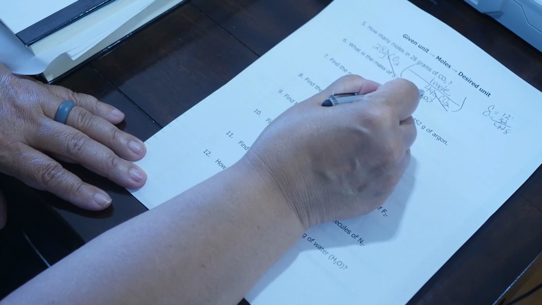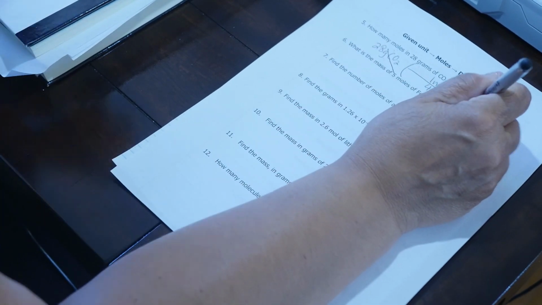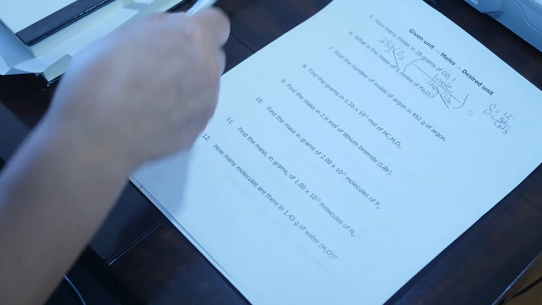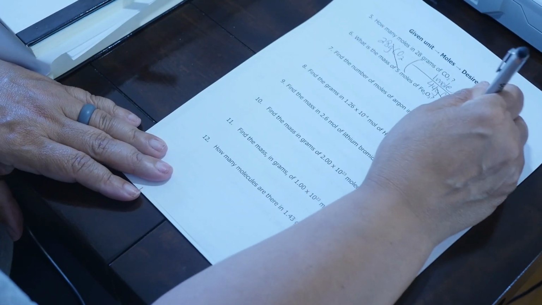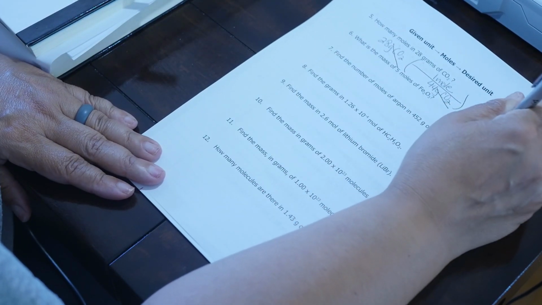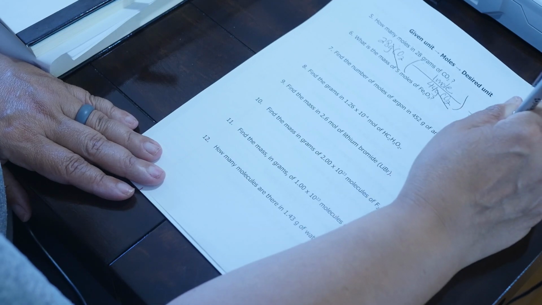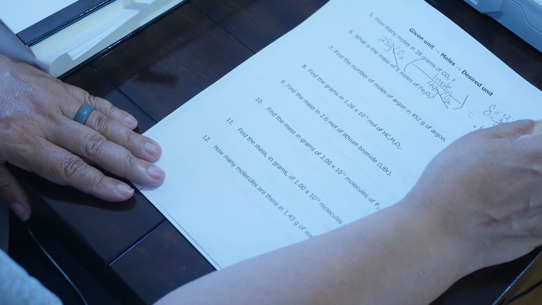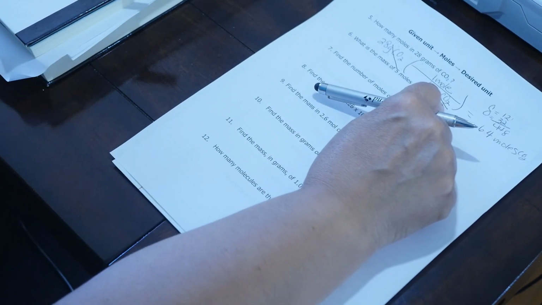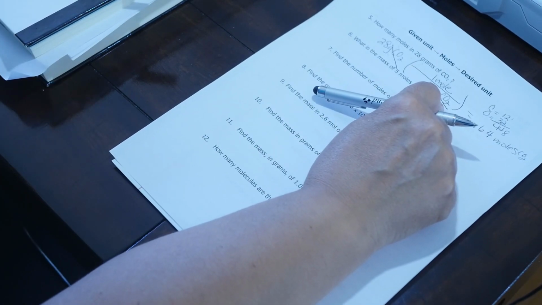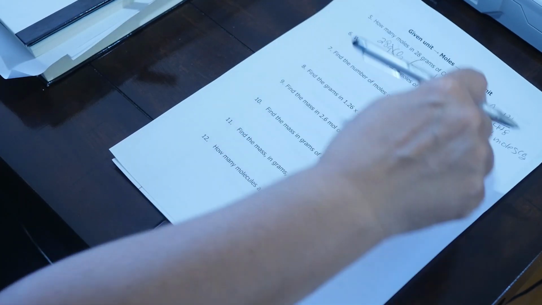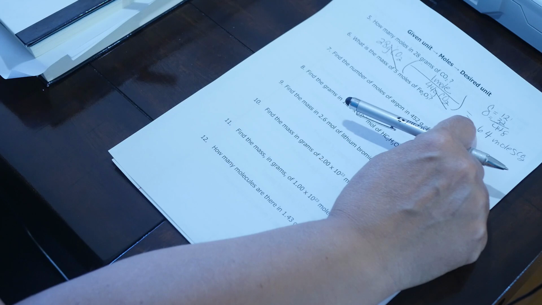28 divided by 44 will give me 0.64 moles. Now this makes sense, right? Because 1 mole of carbon dioxide is 44 grams. If I have 28 grams, that means I have less than a mole. That's what that number is.